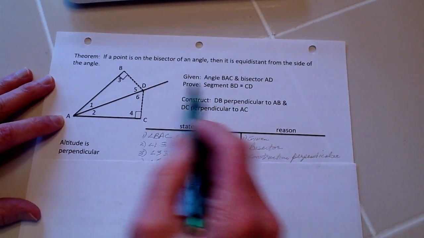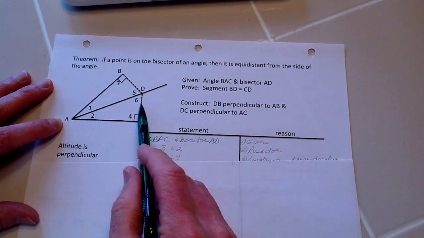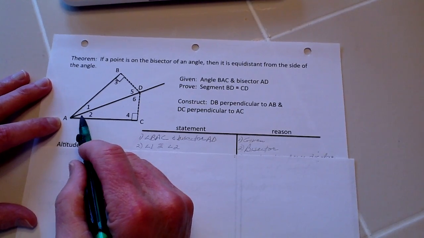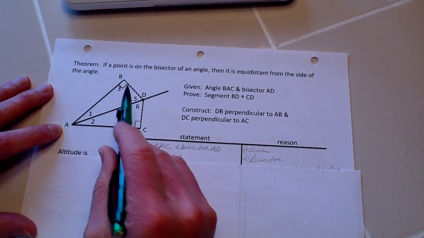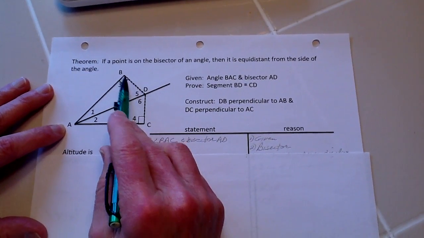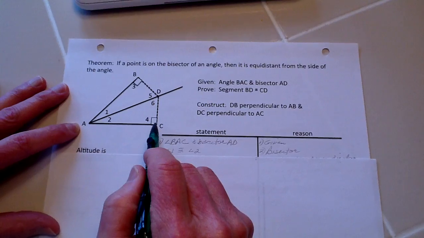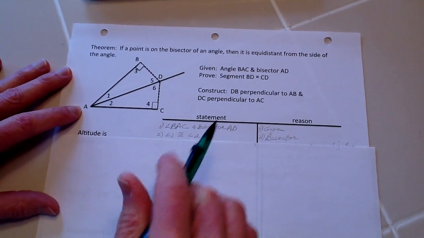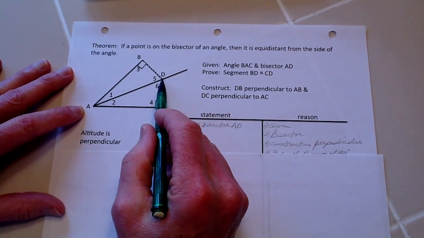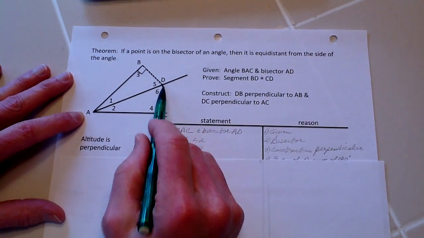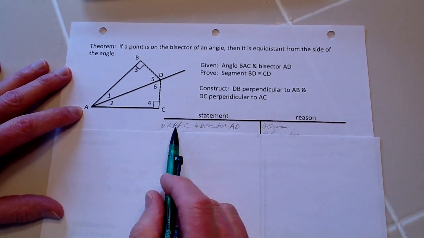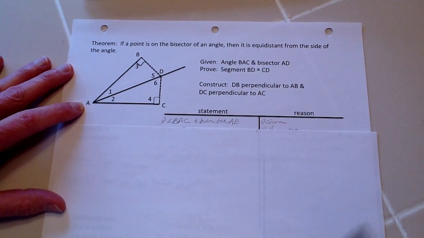And we want to prove that BD is congruent to CD. What I'm going to do is construct this line right here, BD, perpendicular to here, and likewise from here to here. The reason I do that is because the direct line to that is a straight line which is perpendicular, so that's going to be the shortest distance. So we have given the angle and the bisector AD.